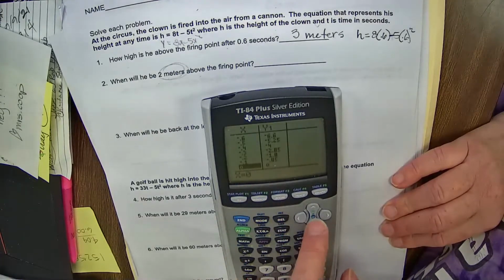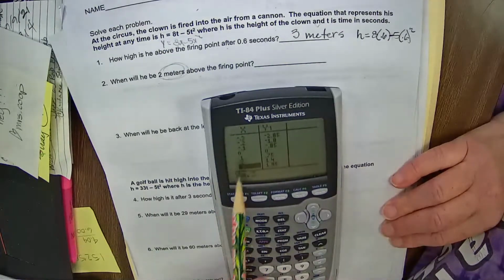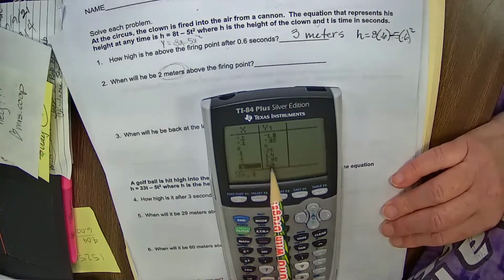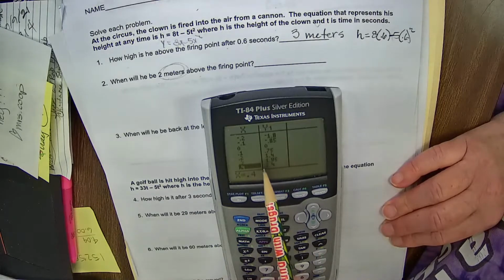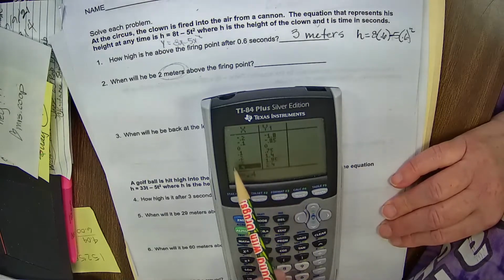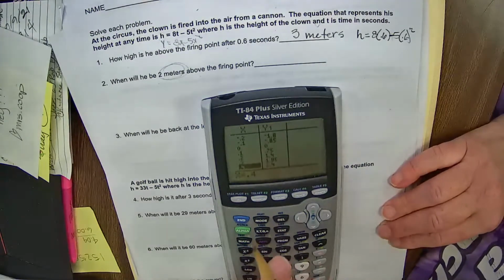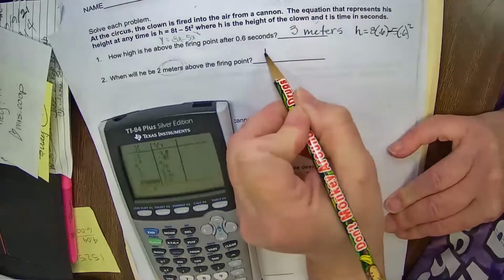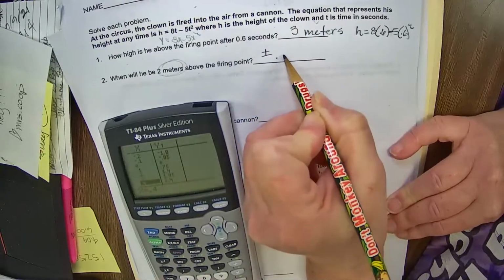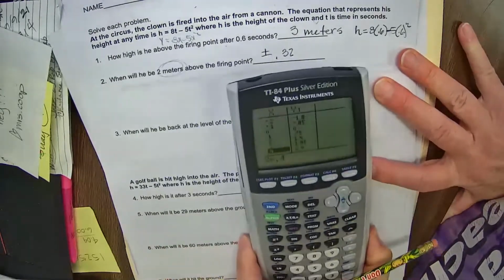Okay, all right, I'm at whole numbers. Here's 0, 0. He gets fired out of the cannon. Okay, we want where he's going to be 2 meters above the ground. Ooh, 0.3, that's really close. 0.4, we're only 5/100ths away here. Here we are 4/10ths away. So it's going to be like 0.32, plus or minus 0.32.